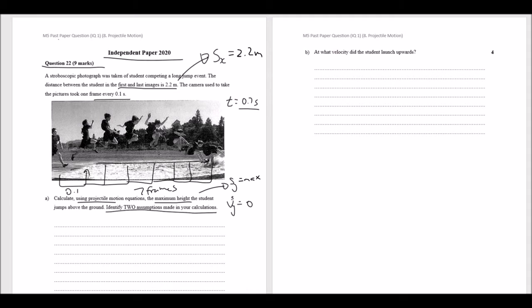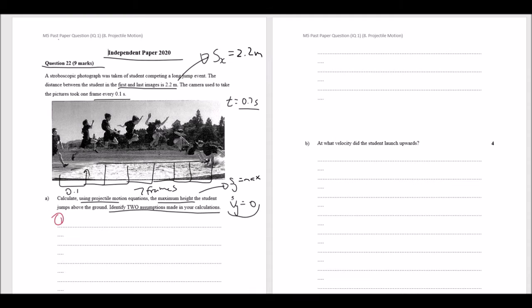In this question here, we need to identify 2 assumptions we make in our calculations to find the maximum height. Now, some of you might suggest Vy is equal to 0. That would not be accepted in the actual exam because those are the assumptions that we already talked about in class. They're actually asking you to infer it from this diagram. So assumption number 1, you can say the trip time is equal to 0.7 seconds because we found that from the time frames.